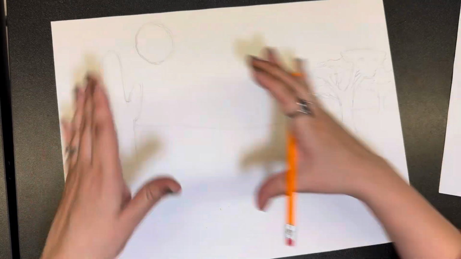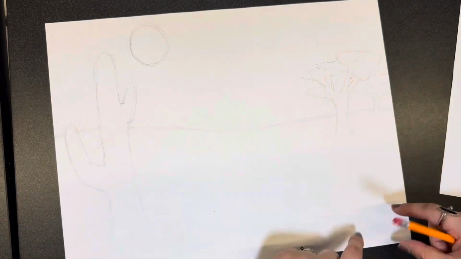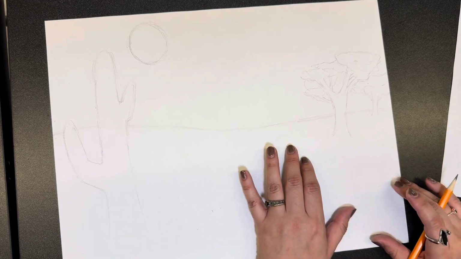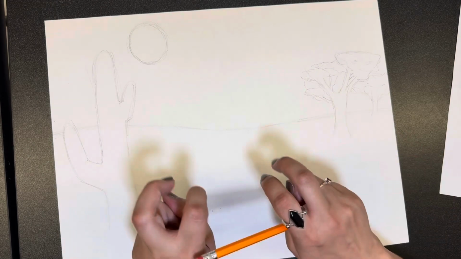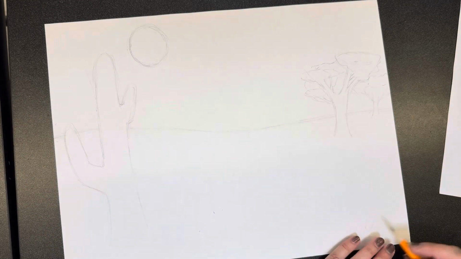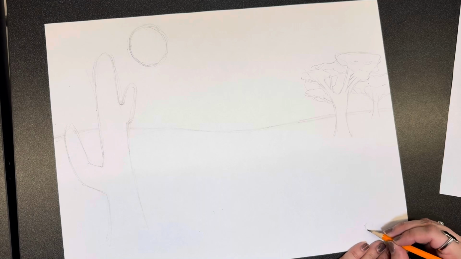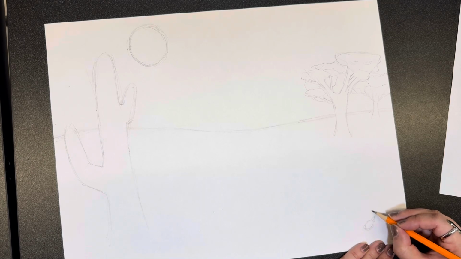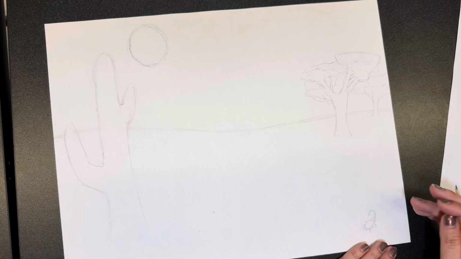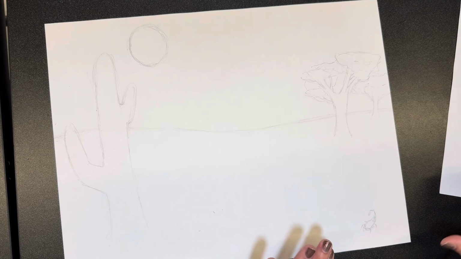You want to think about your composition as a whole. If this part seems a little sparse, maybe I need to fill that in. So if we have bald patches, I'll call them, and we don't have the eye traveling to that area, I want to think about how to utilize that space, how to use that space for my piece. So I'm just kind of sketching out this little guy. Okay, he looks kind of like a lizard. But you know what? I'll add his detail later.